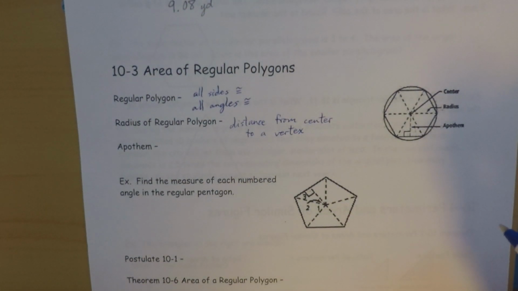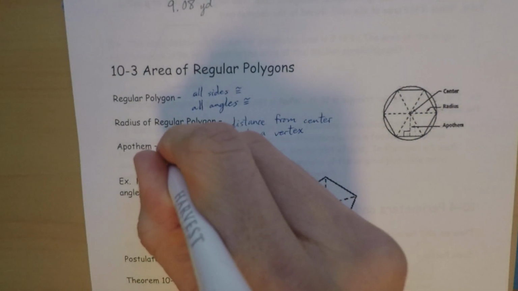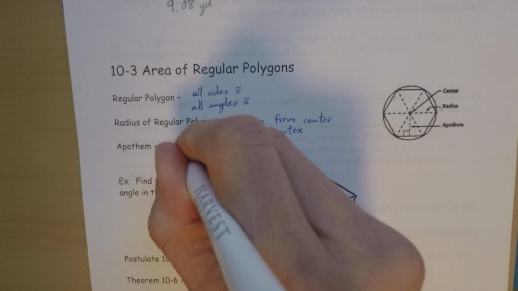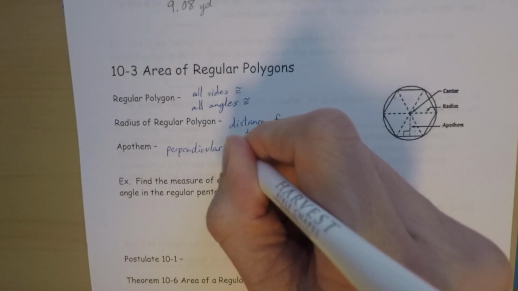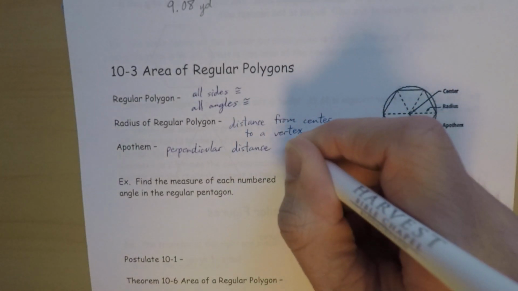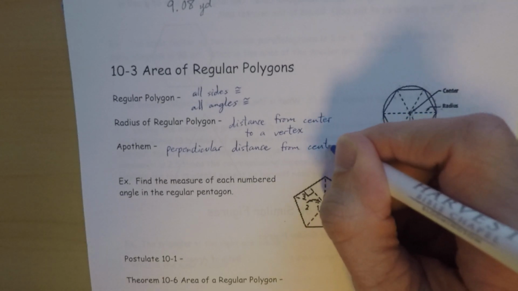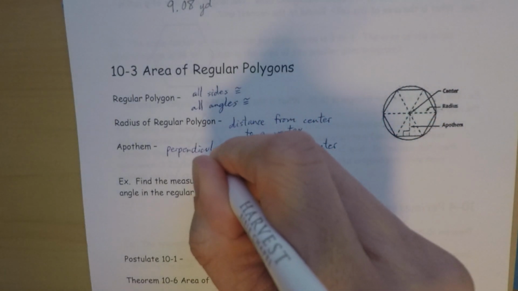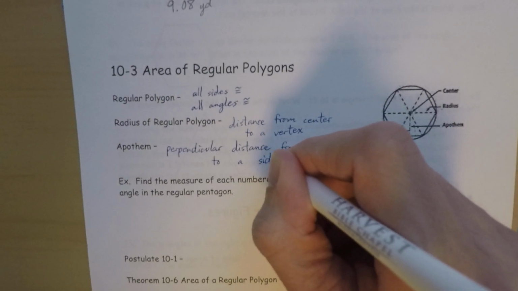The next is called an apothem. An apothem, as labeled here, is the perpendicular distance, so it has to be perpendicular, from the center of my polygon to a side of my polygon.